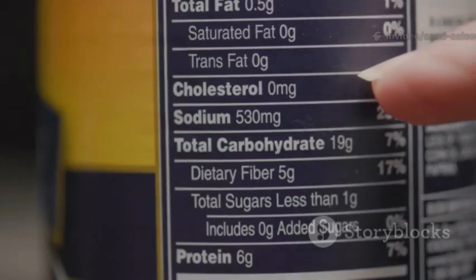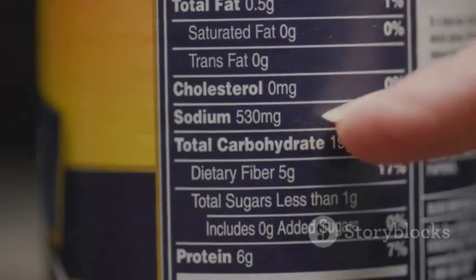You must become a diligent label reader. Malt, brewers yeast, semolina, durum. Look for products that are explicitly certified gluten-free. When in doubt, avoid it.